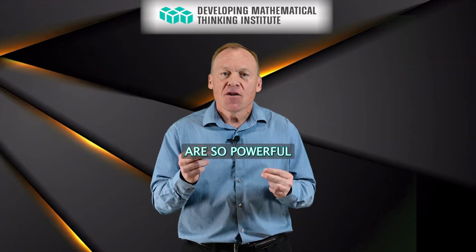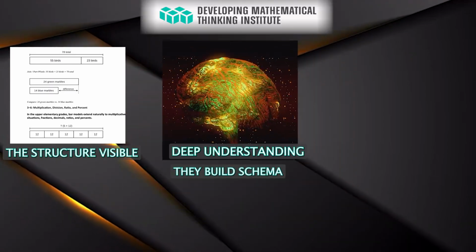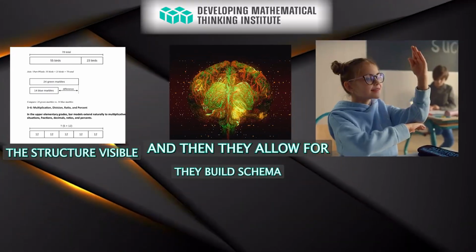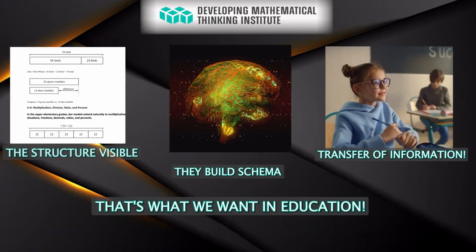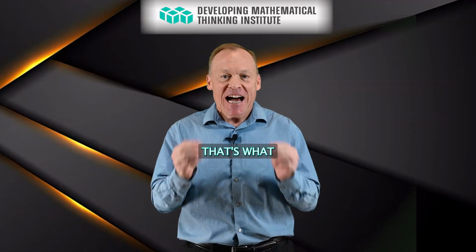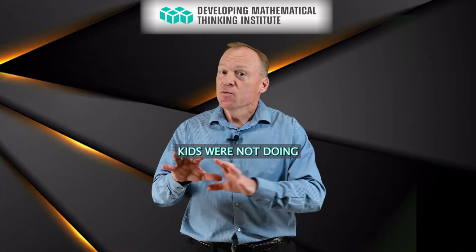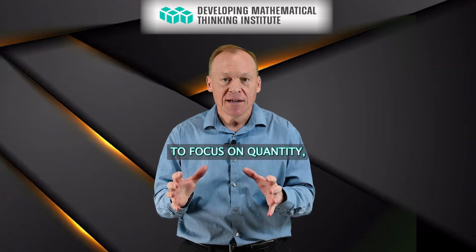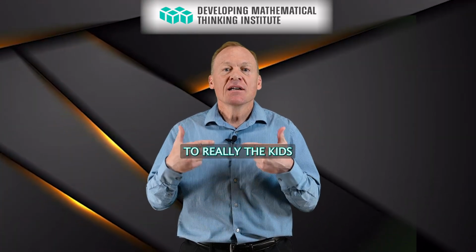So bar models are so powerful for 3 reasons. 1, they make the structure visible. They build schema, deep understanding of the mathematics, and then they allow for transfer of information. That's what we want in education. That's what Singapore found out in the 1980s. Same thing happened. Kids were not doing great in mathematics, especially with word problems, and they came up with this idea of a rectangle to focus on quantity, which then enabled the kids to understand the mathematics, and then their scores through the 90s skyrocketed.